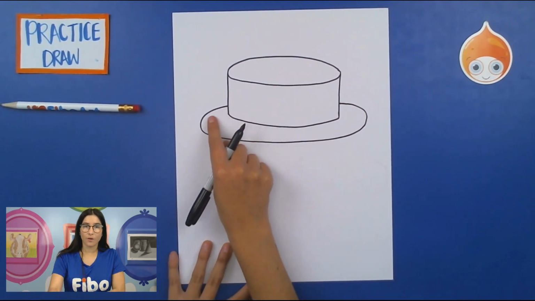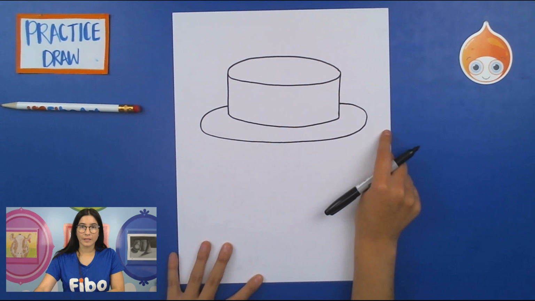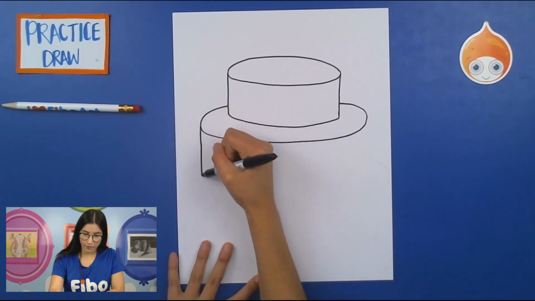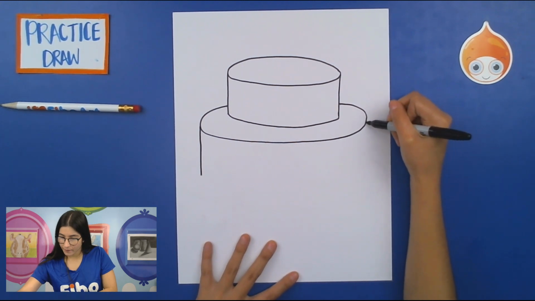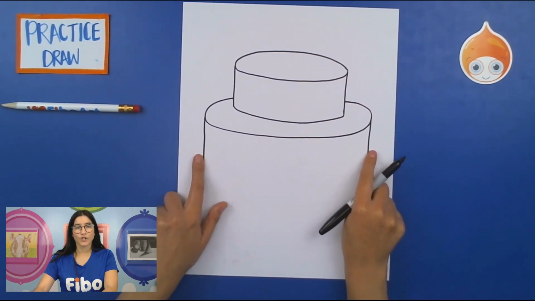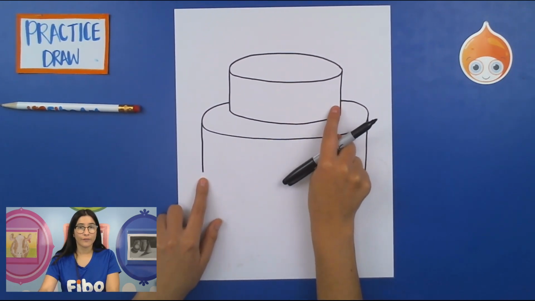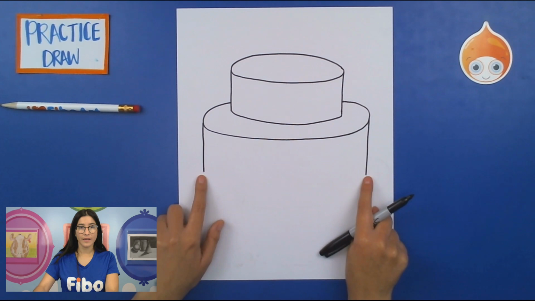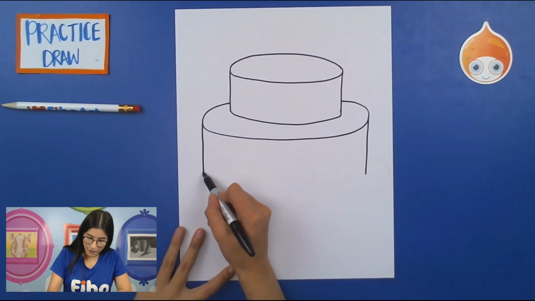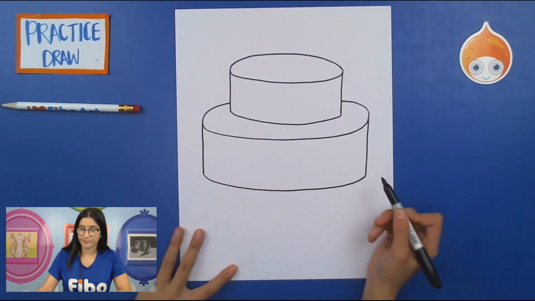Now once you have that oval for the top of the second layer, you're just going to repeat the process. Find the sides of that oval and draw a vertical line on the left and a vertical line coming down on the right. Again, making sure that it's not too long, but it can be a little bit bigger and longer than your first layer. But once you have those vertical lines at the same point, go ahead and just finish up that layer with the curved line at the bottom.